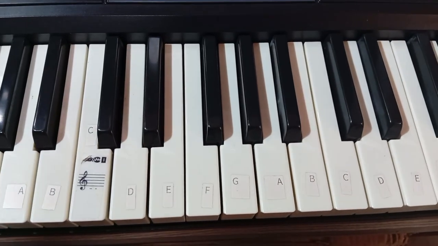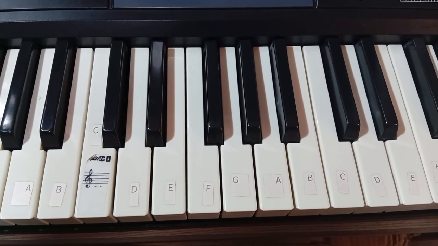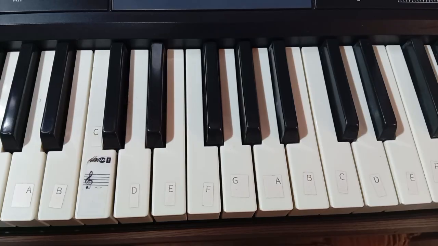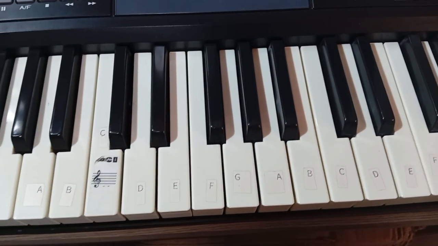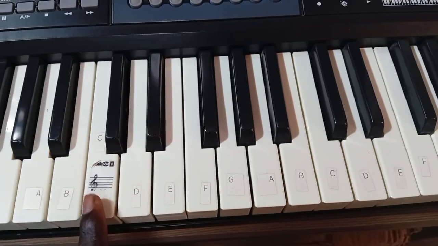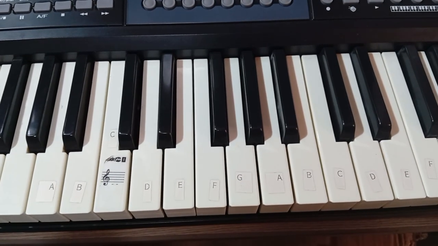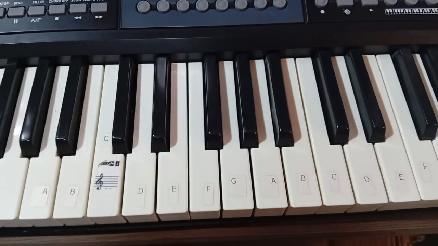But now, like I said, we are going to learn about two major scales, that is C and G. I have played the scale of C major, whereby I played this note from C to C using only white keys. We don't sharpen any note or any flat.